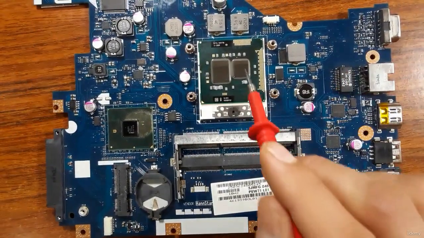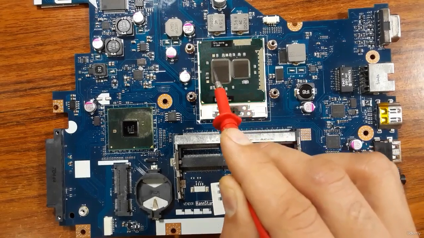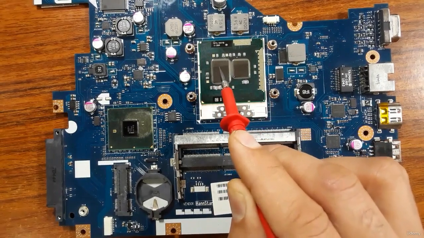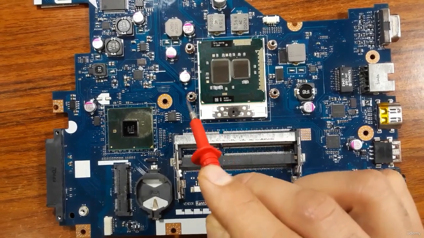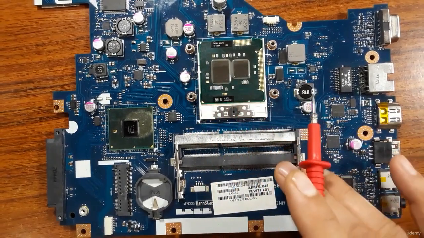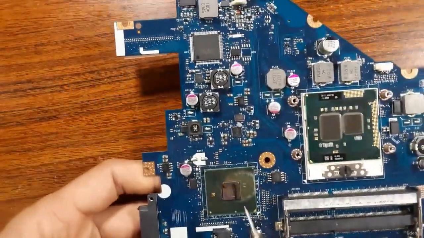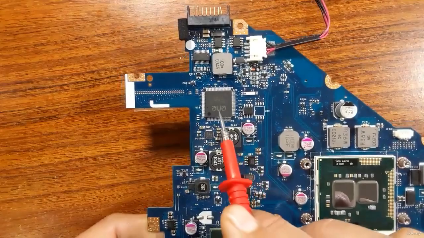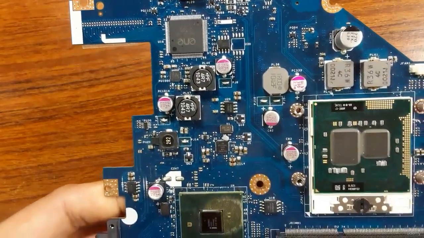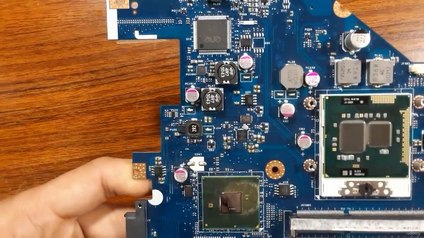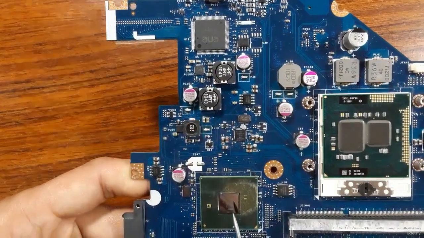Here this part is the CPU, and here we have the GMCH and the graphic card. The graphic card and the GMCH are integrated with the CPU, because this is a new motherboard. Here we have the ICH, and here we have the Super IO. I told you before that the BIOS should always or usually be near to the Super IO or to the ICH.